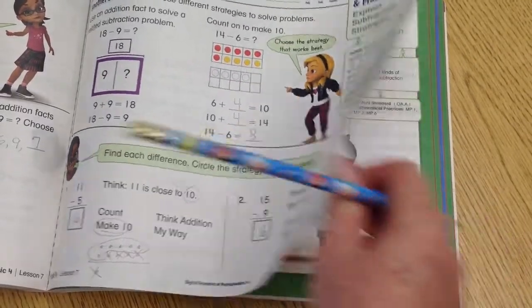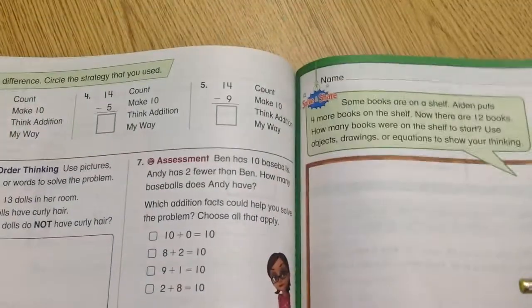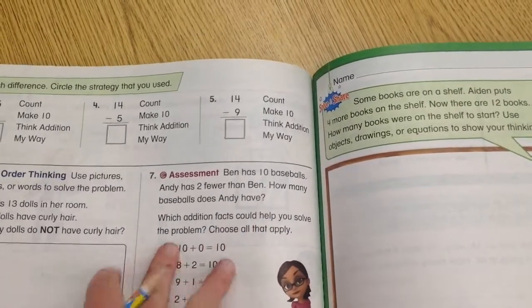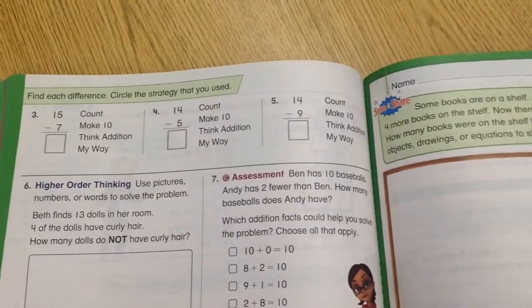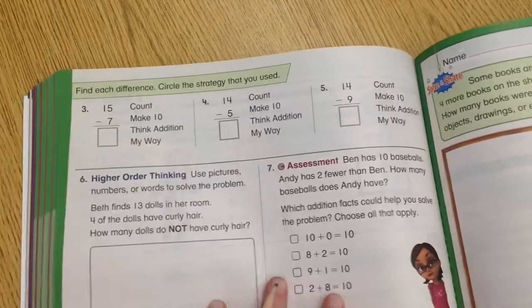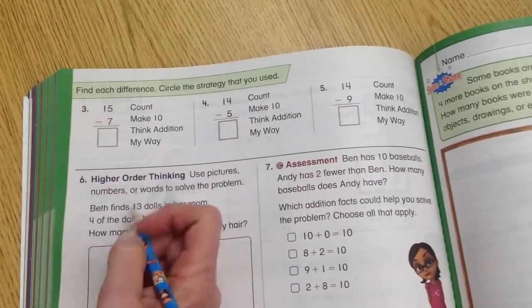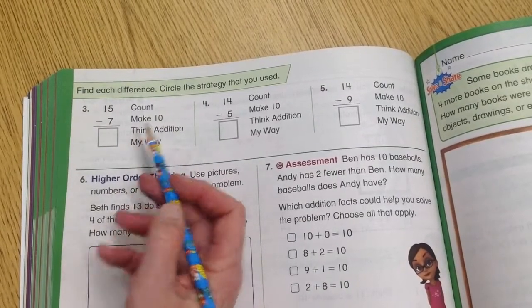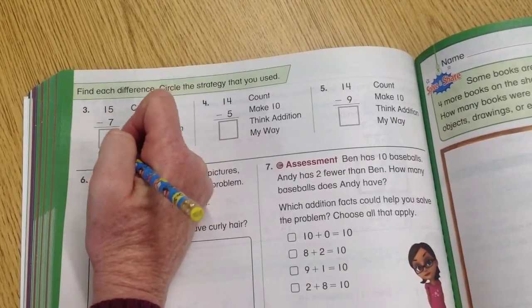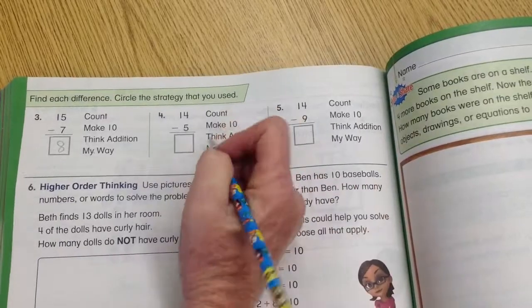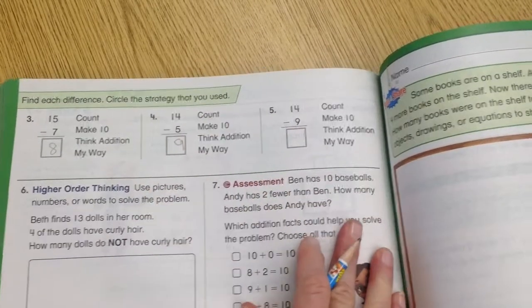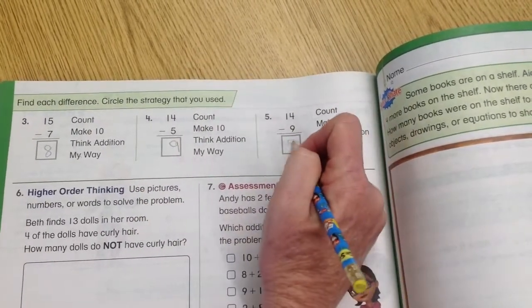All right, let's turn to page 272. Find the difference using any strategy that you like. So, again, I'm going to just give you the answers, and you, of course, could have solved any way you wanted to. 15 take away 7 is 8. 14 take away 5 is 9. 14 take away 9 is 5.